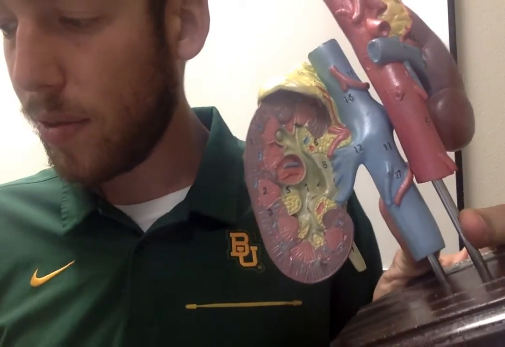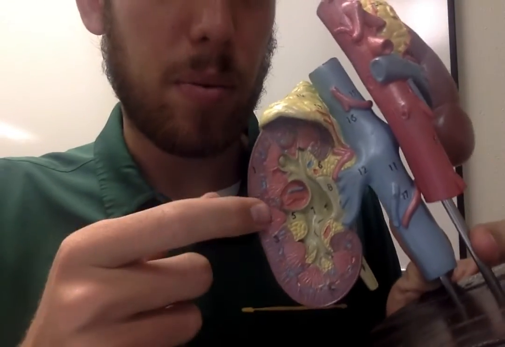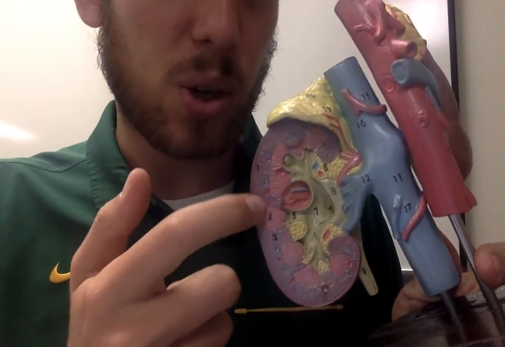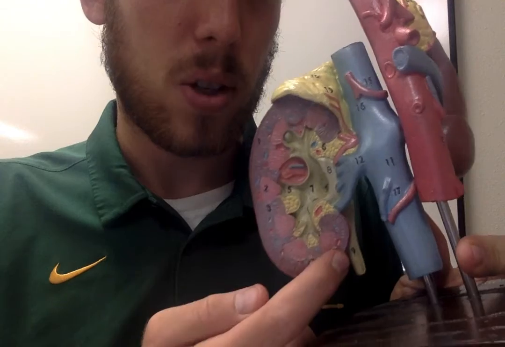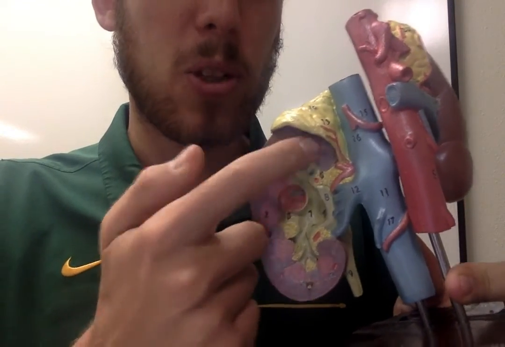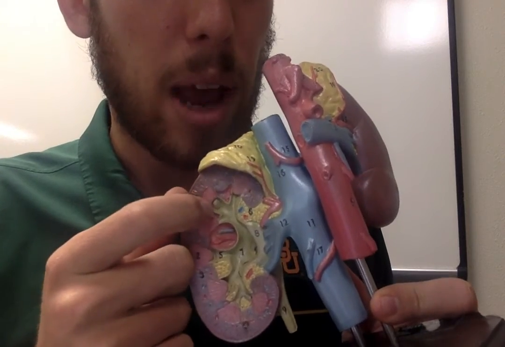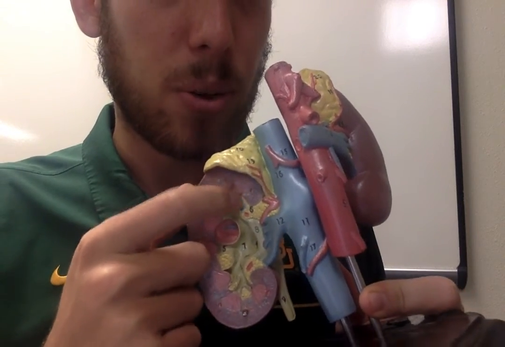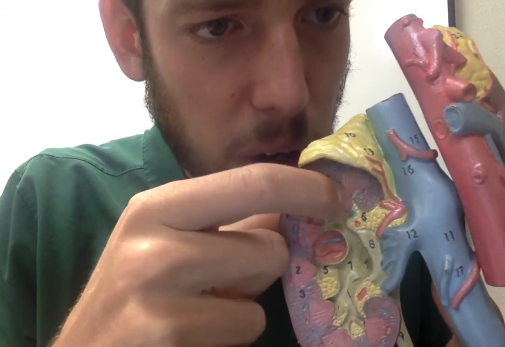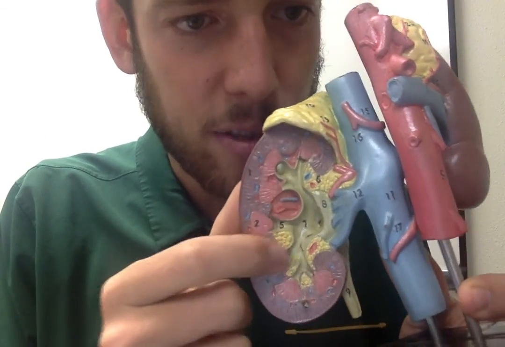Looking on the inside now over here, we have three main features. We have the renal pyramids, which are these triangular pink sections. Those are all renal pyramids. The renal pyramids then go to a minor calyx. So each renal pyramid goes to its own little section, this little tube coming off of each one.